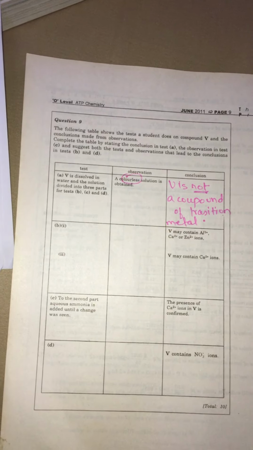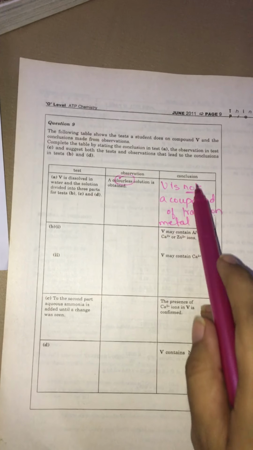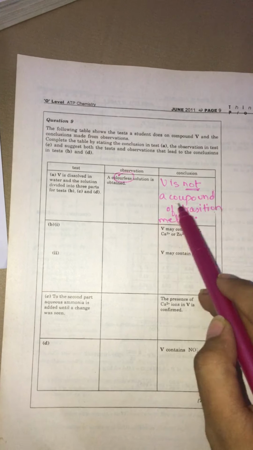So we'll start with the first part, part A. The first part says V is dissolved in water and the solution is divided into three parts, B, C and D. They say that a colorless solution is obtained. If they say that a colorless solution is obtained, it means that V is not a compound of a transition metal. Why? Because transition metals are always colored compounds. So it is clear that the conclusion will be that V is not a compound of a transition metal.